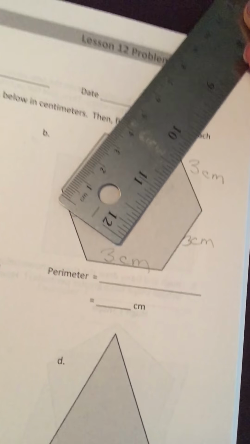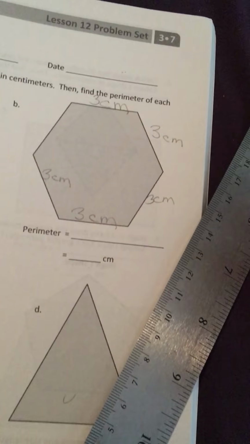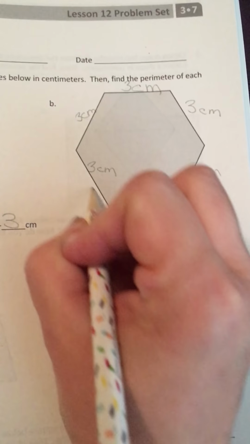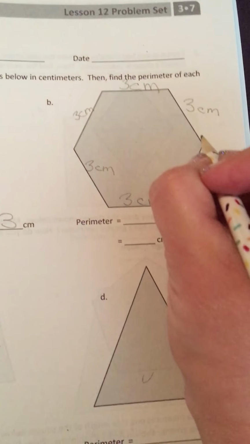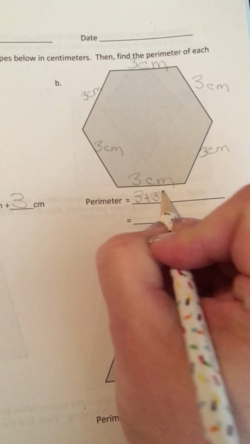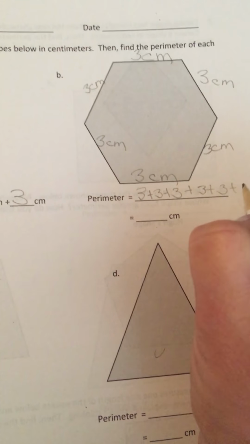Okay, last side. All right, 3 centimeters for this one too. So now this time, it doesn't have you do this, but if you want to write it out how you got it, that might make sense. Just make sure you don't skip a side. So you have 1, 2, 3, 4, 5, 6 sides. So make sure you add 3 6 times. 3 plus 3 plus 3 plus 3 plus 3 plus 3.